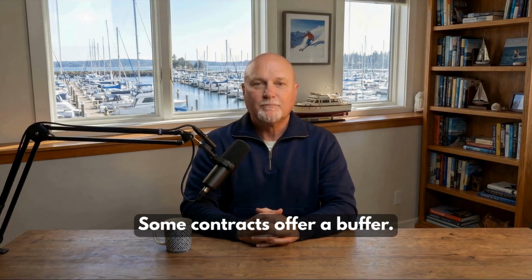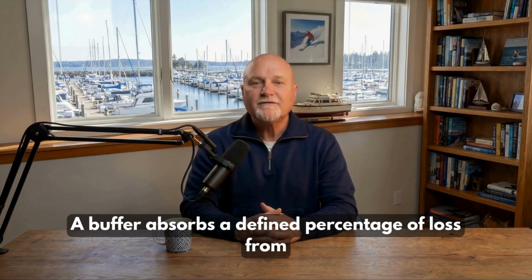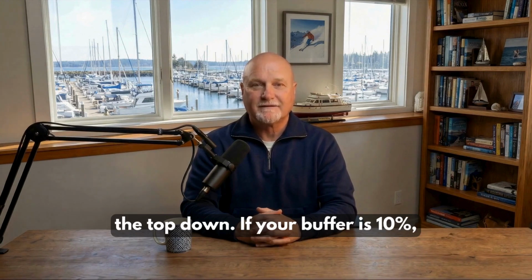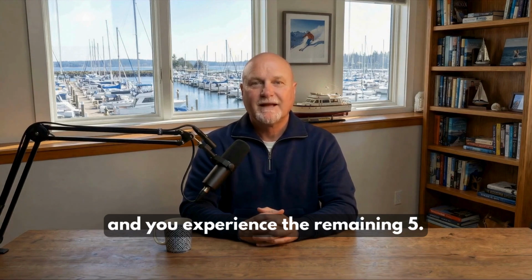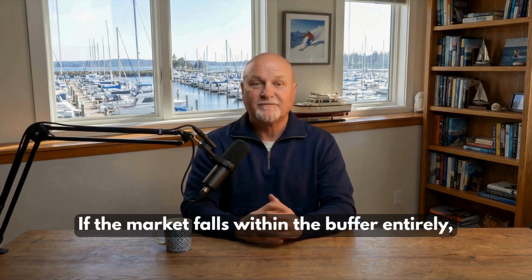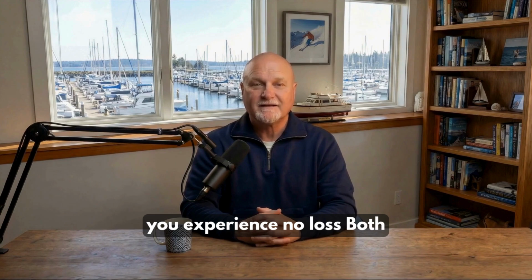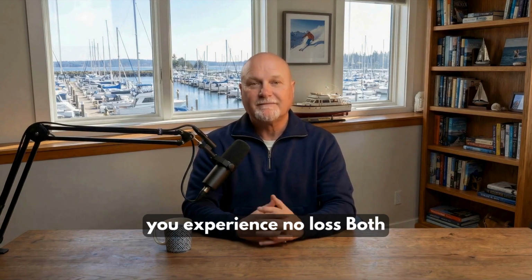Some contracts offer a buffer. A buffer absorbs a defined percentage of loss from the top down. If your buffer is 10% and the market falls 15%, the buffer absorbs the first 10 and you experience the remaining 5. If the market falls within the buffer entirely, you experience no loss at all.